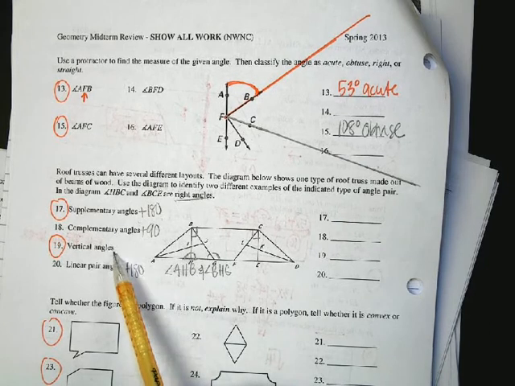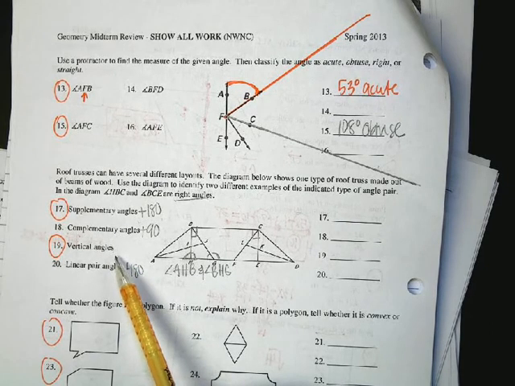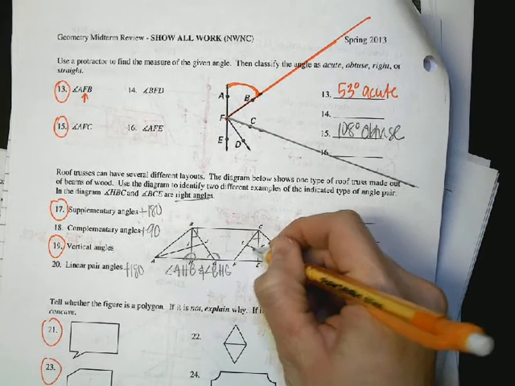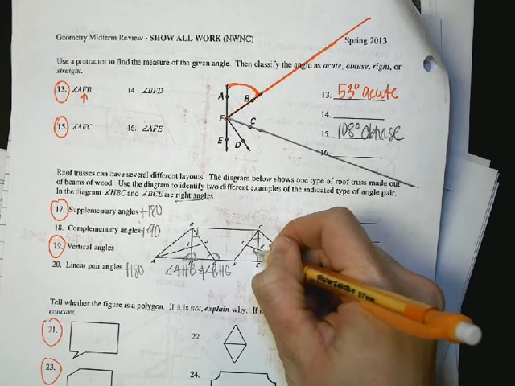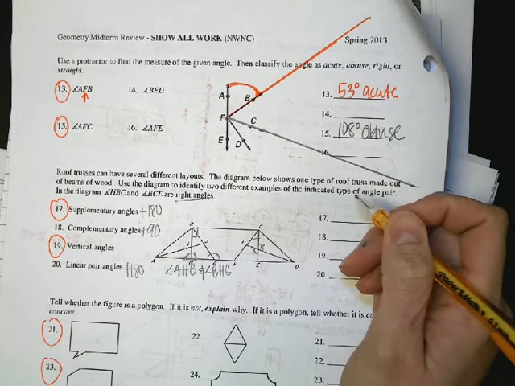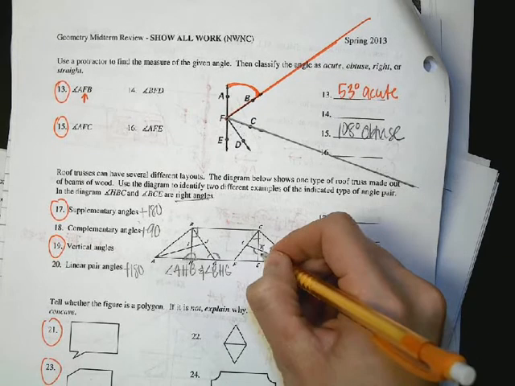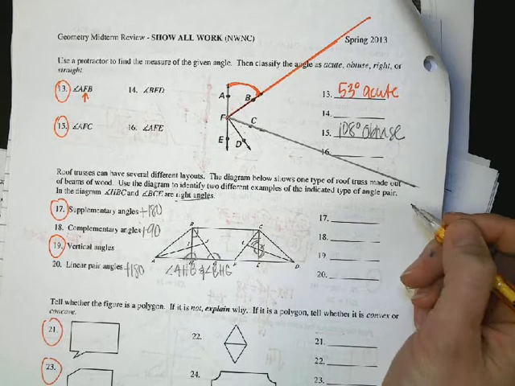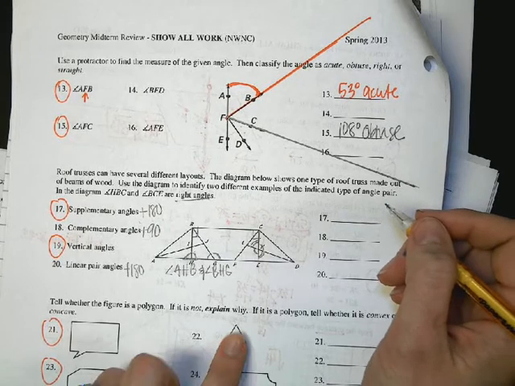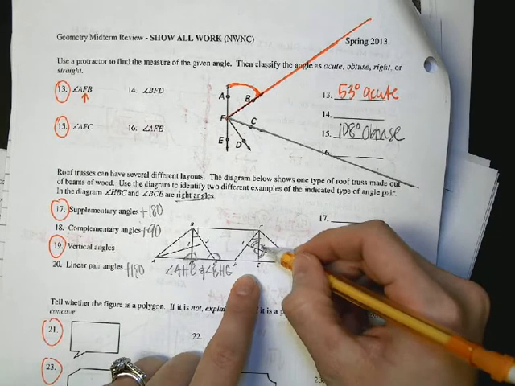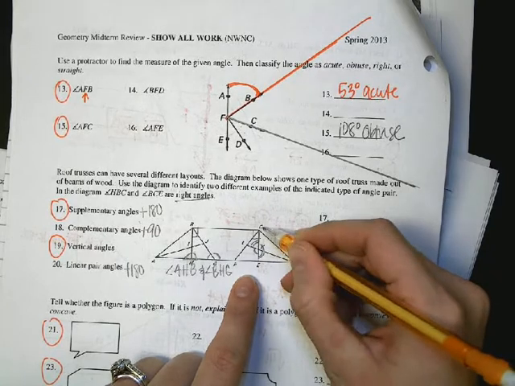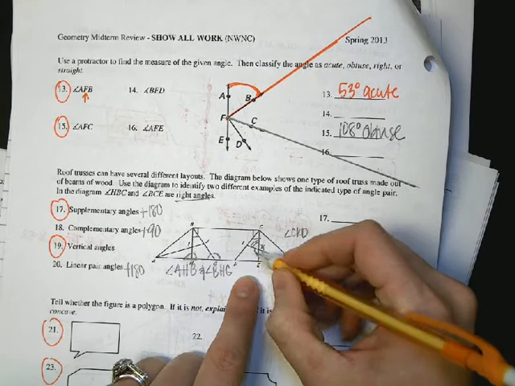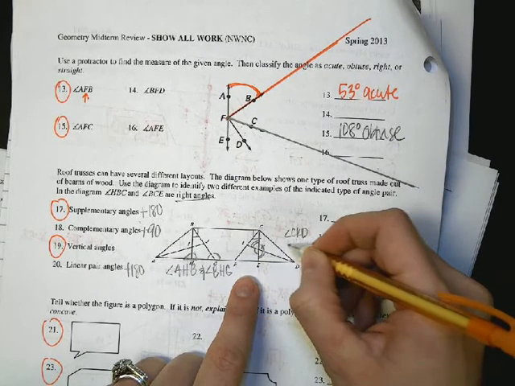So you can use three letters to identify angles. If I'm identifying this angle right here, I'm going to use CKD, angle CKD, and angle EKL. And notice your vertical angles have the same vertex. So number 19, that would be my answer, angle CKD and angle EKL. And then number 17, my answer was angle AHB and angle BHG.